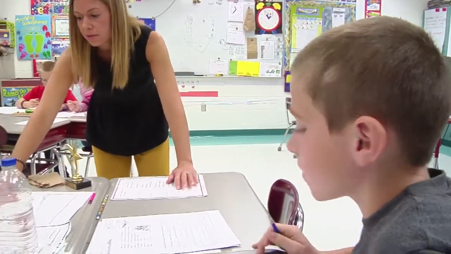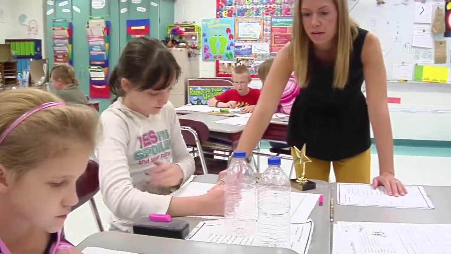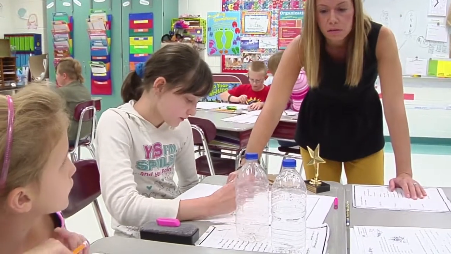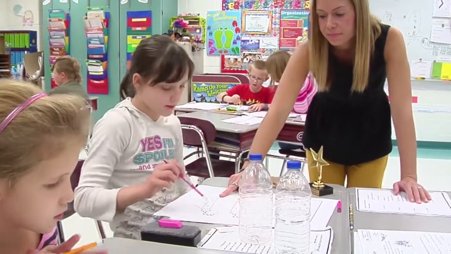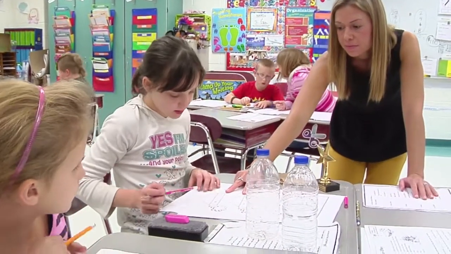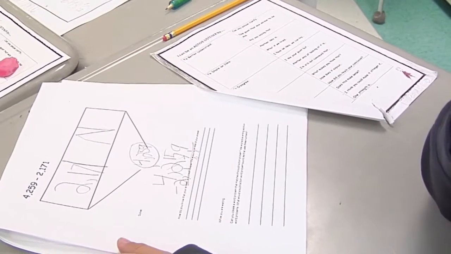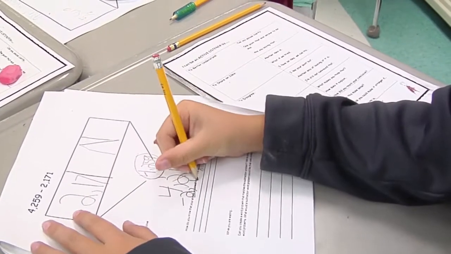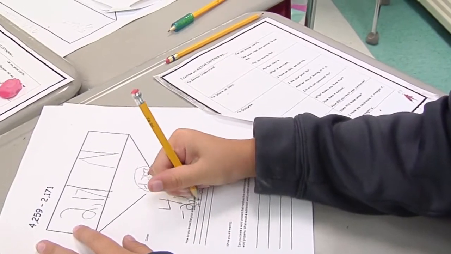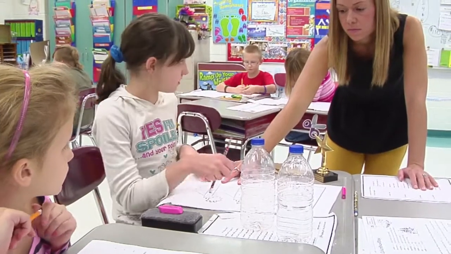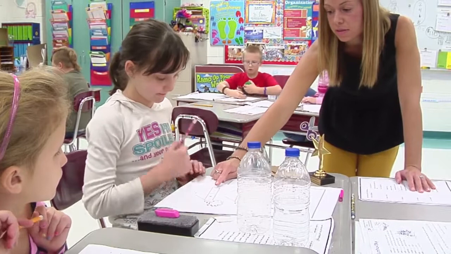So then what about down here? We've got two that don't have the n as a whole. So what do we think? They both mean subtract, because you have to subtract 2,171 from 4,259 to figure out what the n is. Okay. So you think the correct one is this one, Arian?